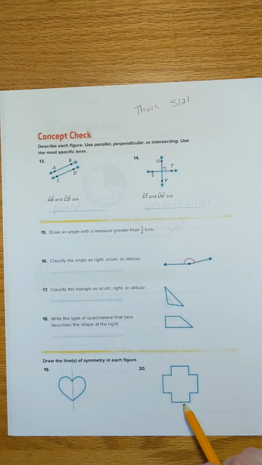So now you're looking at 20 and you're doing the same thing. Draw the lines. I'll give you a hint, there's more than one. Draw all the lines of symmetry.